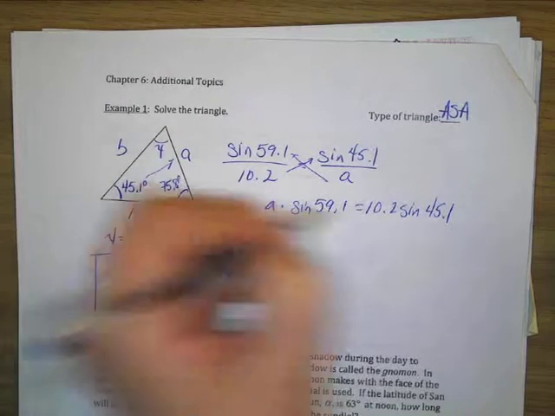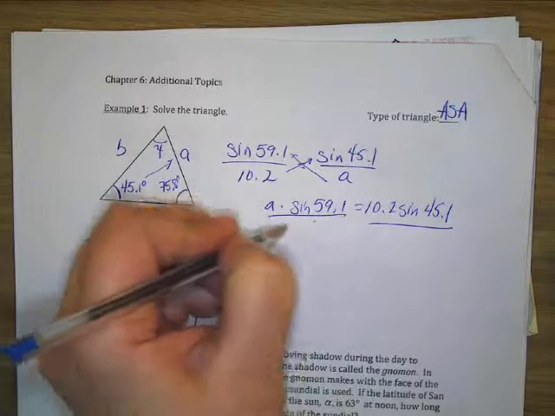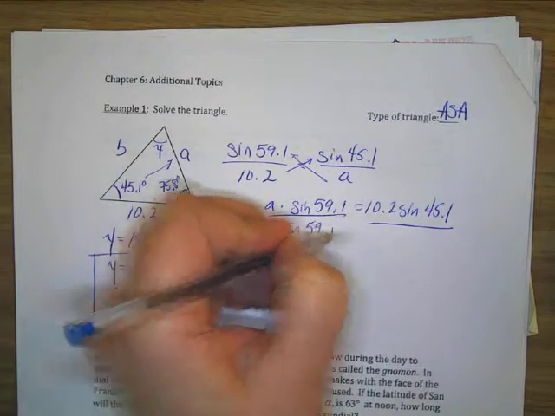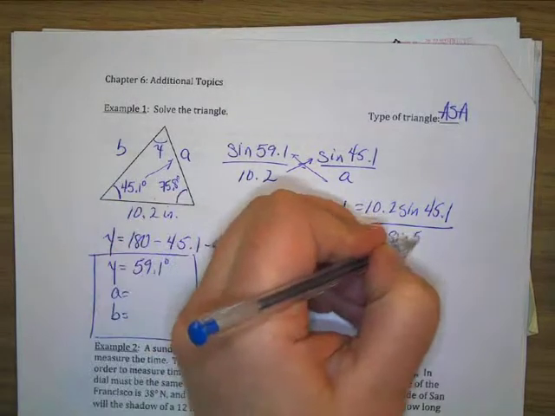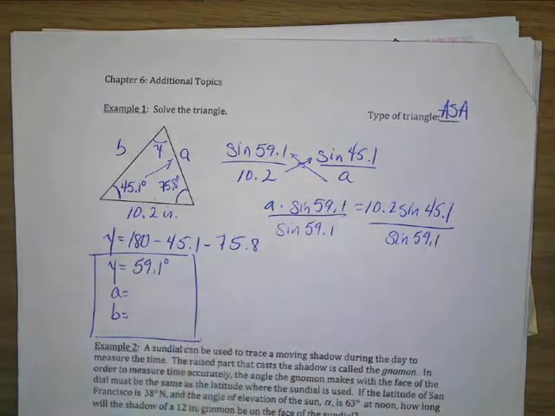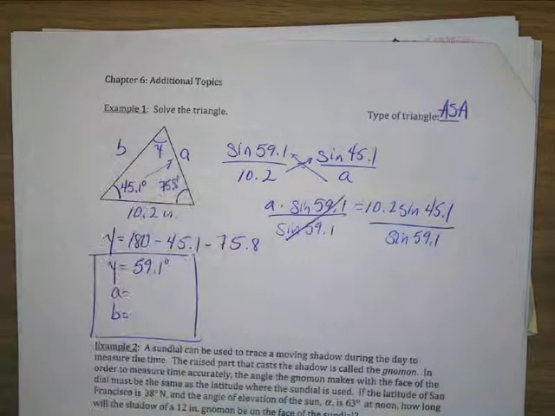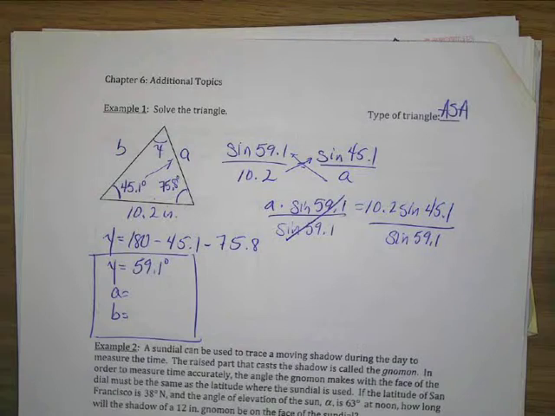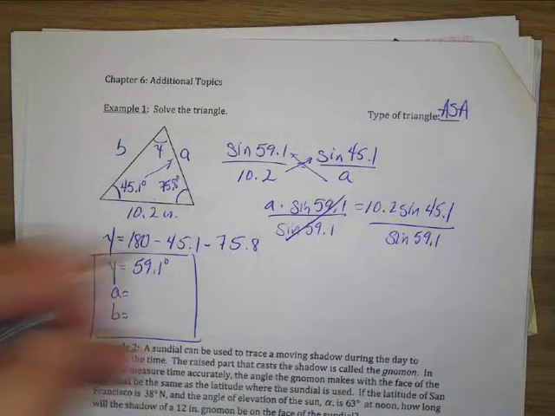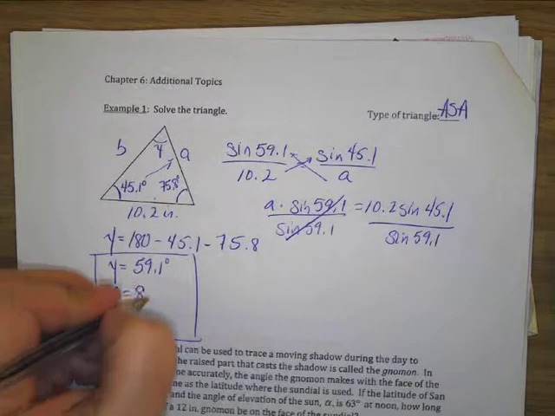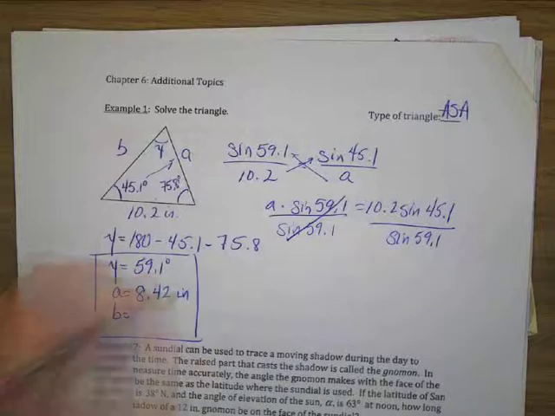And then you would also need to divide by the sine of 59.1. What did you guys get? 8.42. Good. And that's in inches.